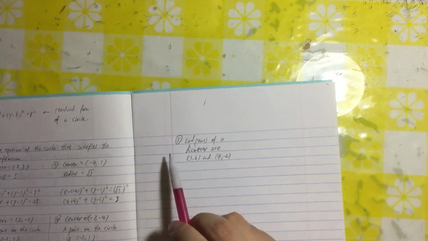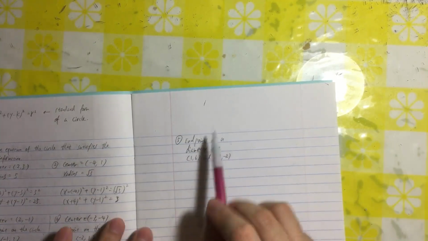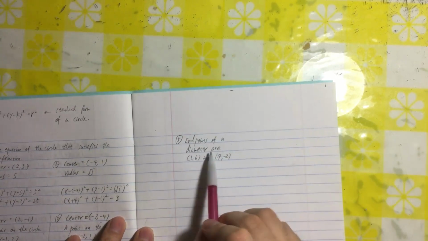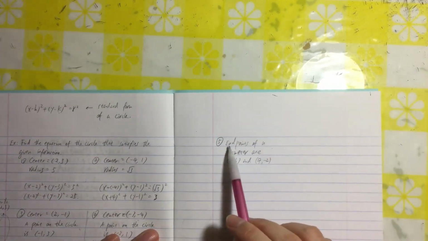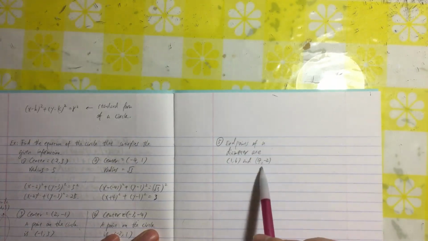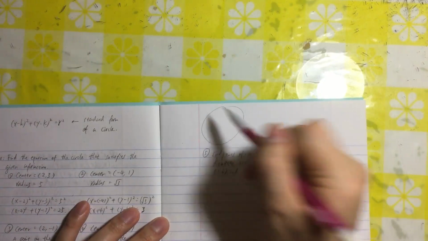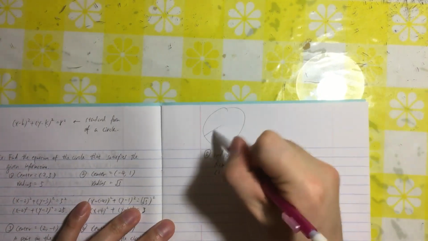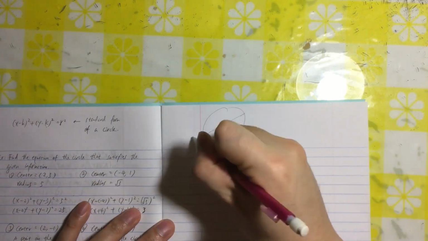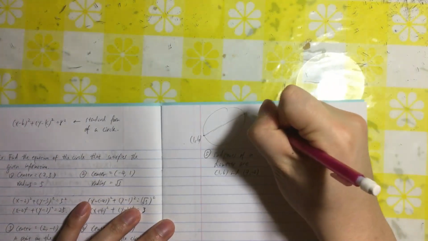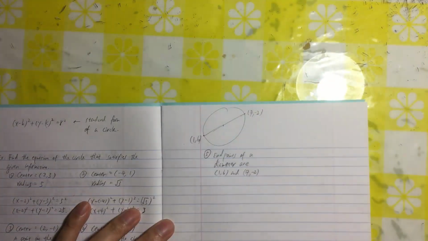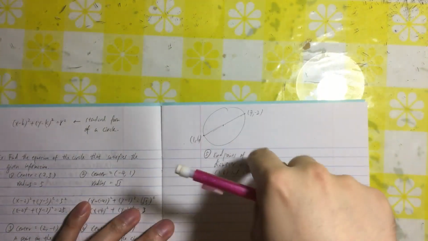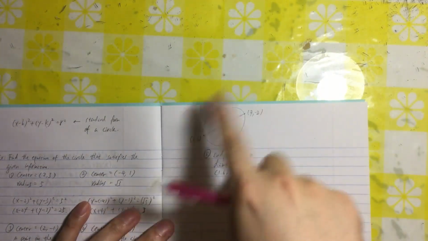This condition says the endpoints of a diameter are 1, 6 and 7, -2. Find the equation of this circle.